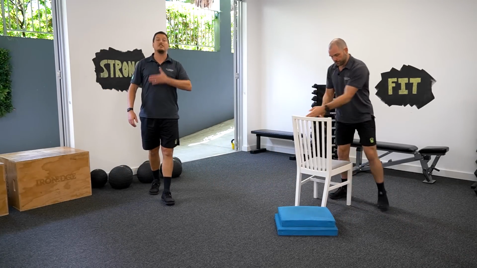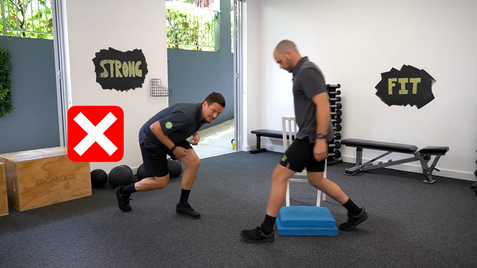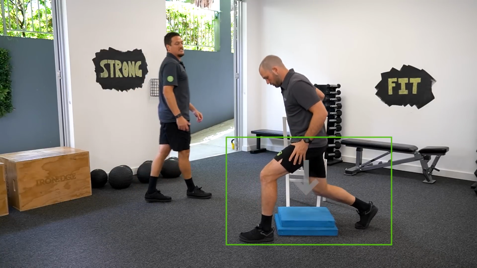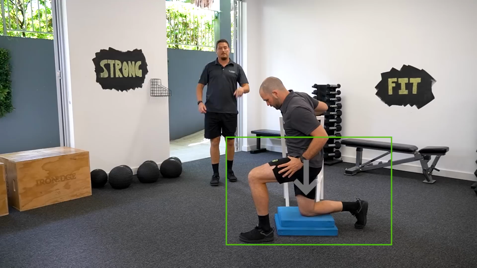You see there, Jack's keeping his torso up, so you don't want to be doing this. So show him there, Jack. That's it. So his torso is nice and upright, back knee going down to the ground.